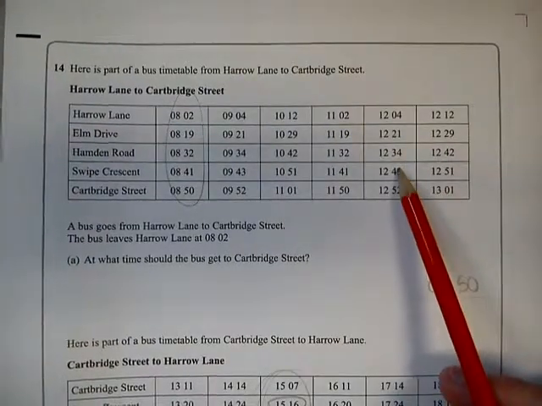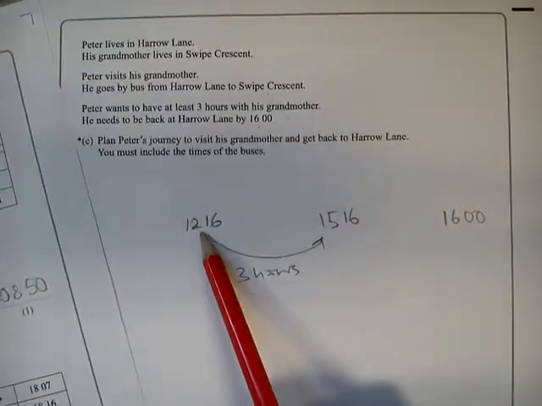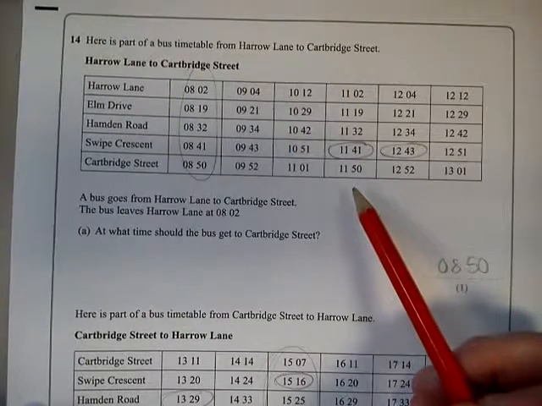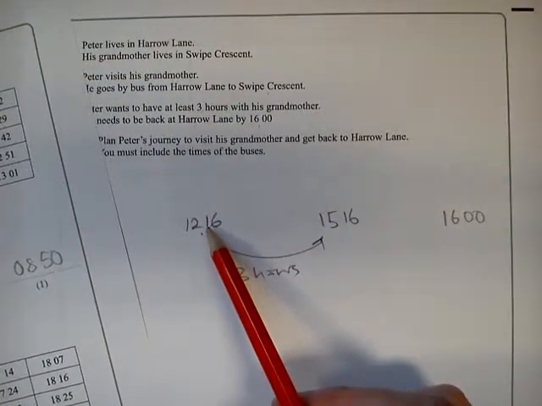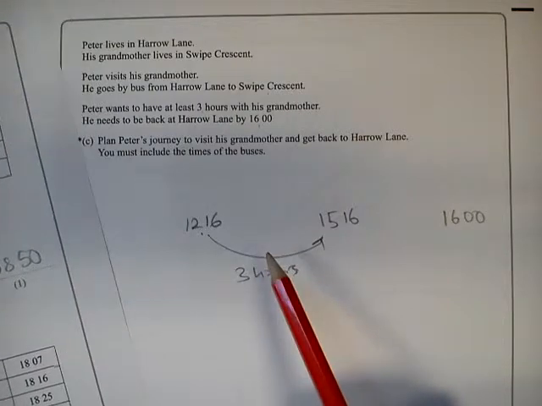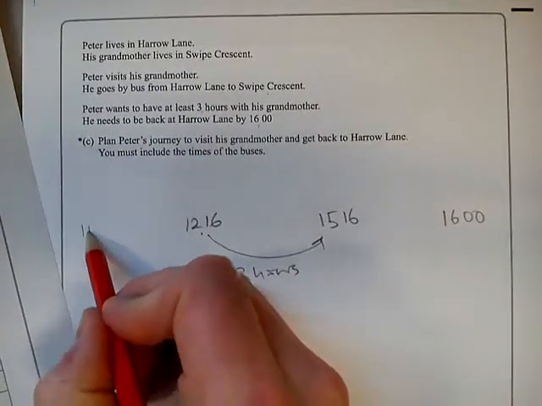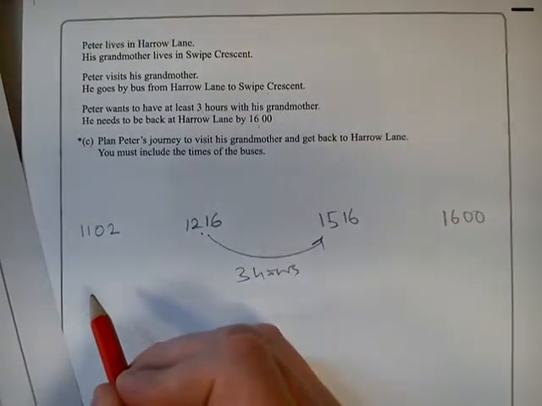This bus gets into Swipe Crescent at 12:43, which is too late because we need to be in there by 12:16. This bus before it will get into Swipe Crescent at 11:41, which would work fine. It gives us at least 3 hours. It gives more than 3 hours, but that's fine. So he needs to leave Harrow Lane on the 2 minutes past 11 bus.